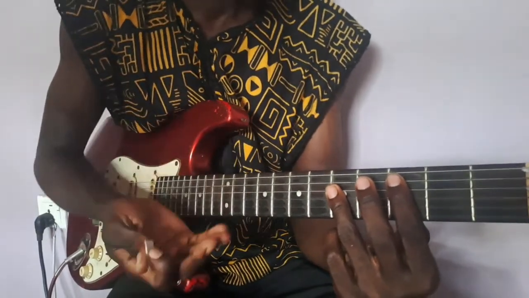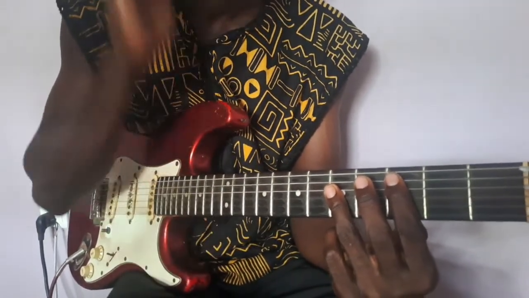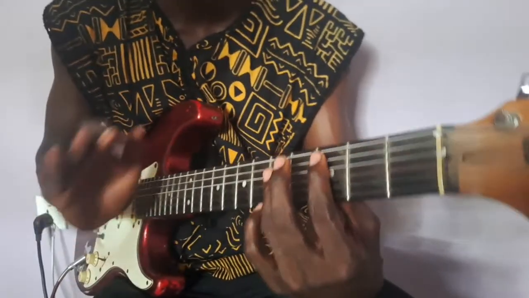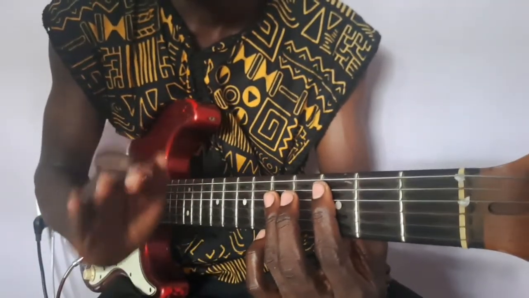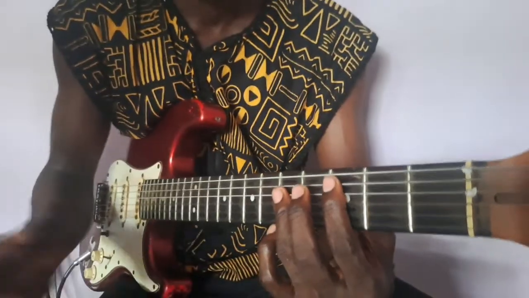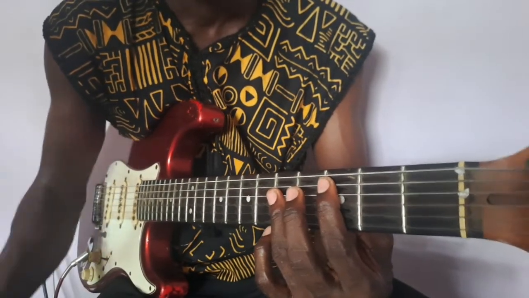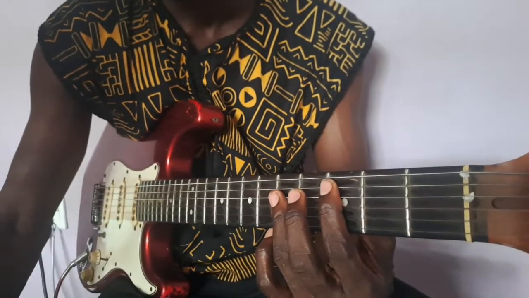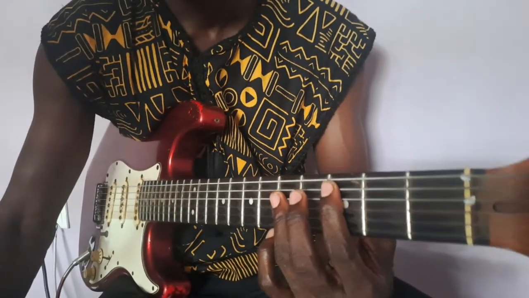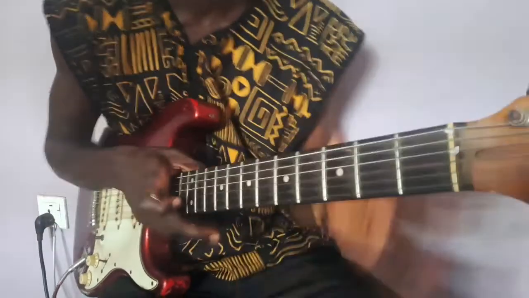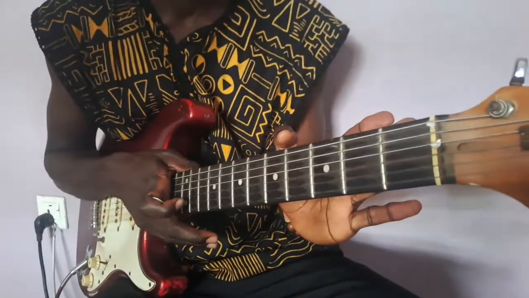So that is guitar playing. So it is very important to know the fretboard well. If you understand and know the fretboard well, you will understand what I'm telling you. It will be very easy for you, and guitar playing will not be something difficult for you at all, except that you must have time for guitar.